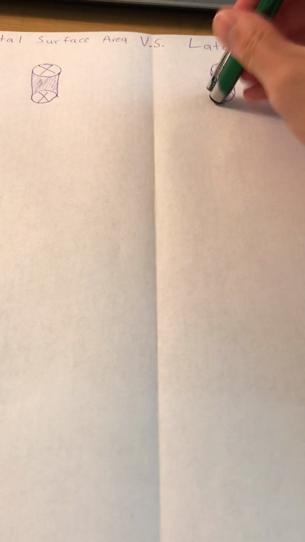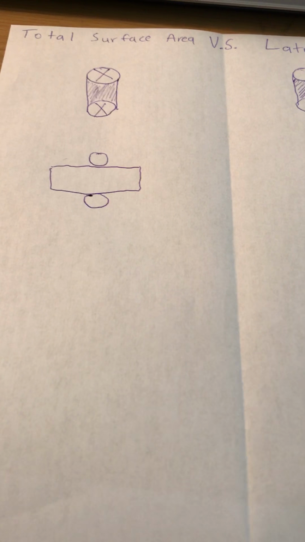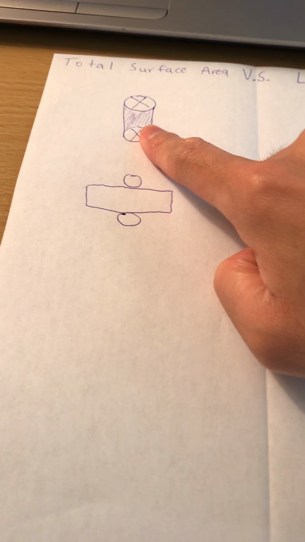So if you were to flatten out this cylinder, it's going to look like this. It's going to be a circle. It's actually going to be two circles and a rectangle. You can kind of imagine it. If you were to fold it and roll it up, it's going to look like a cylinder.